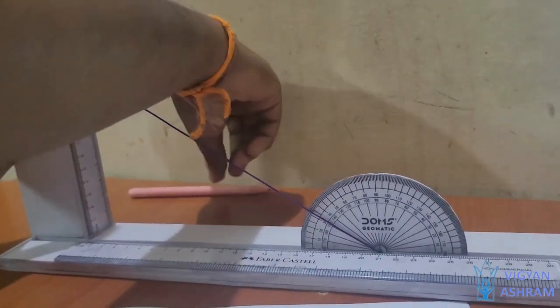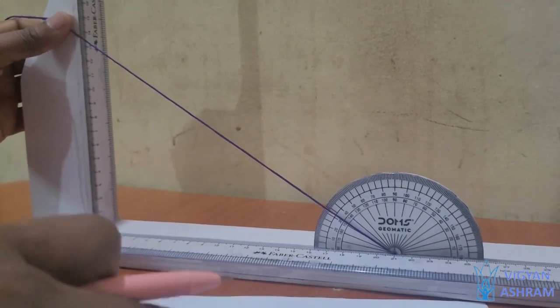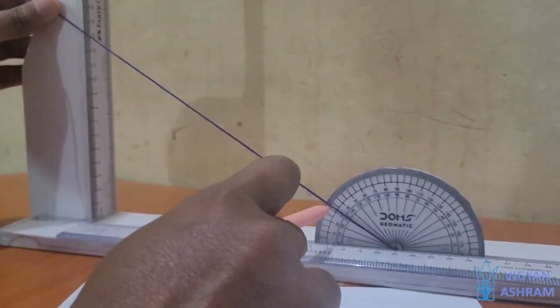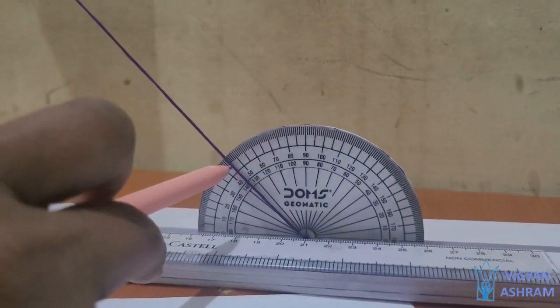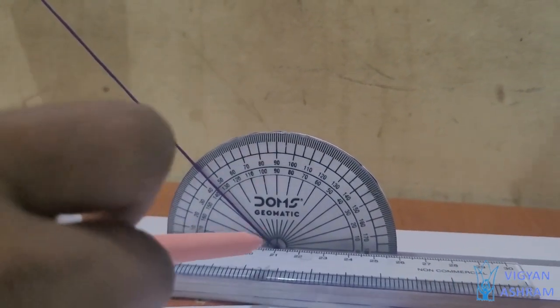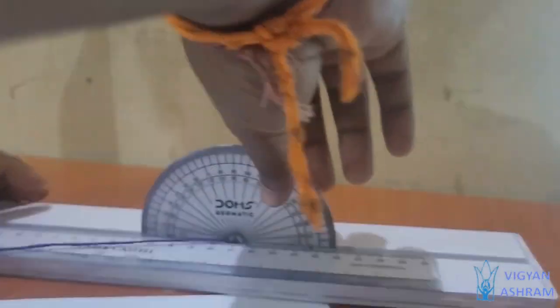Now, to explain this even better, I'll take this angle to 45 degrees. Also, I'll show this movement of the protractor.